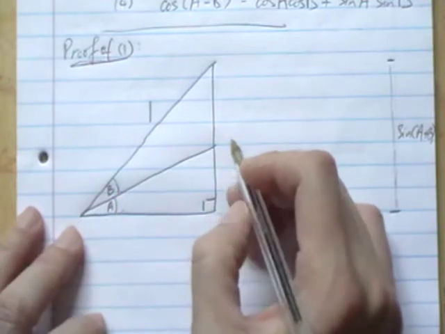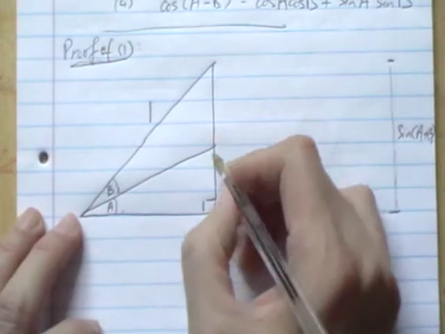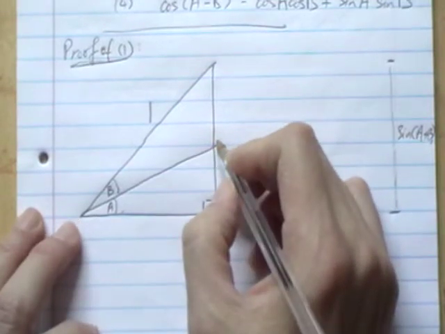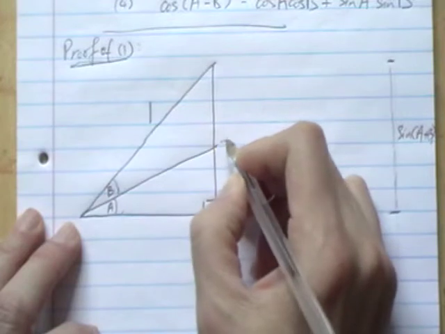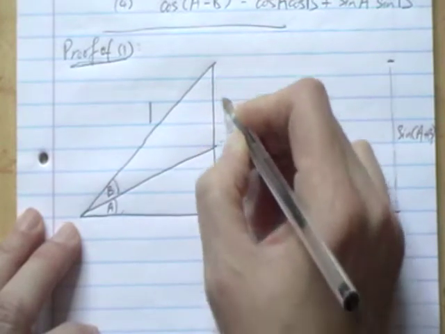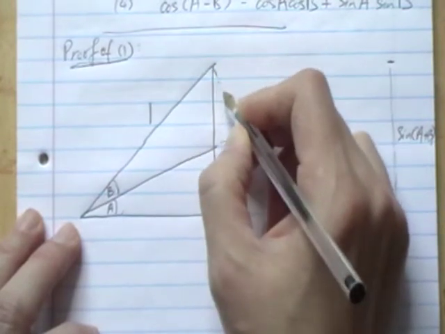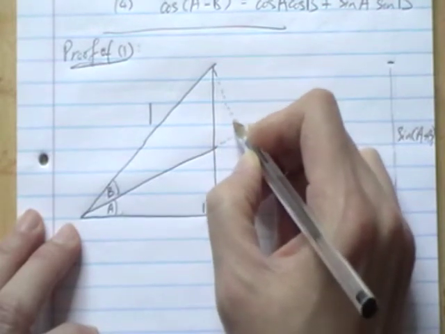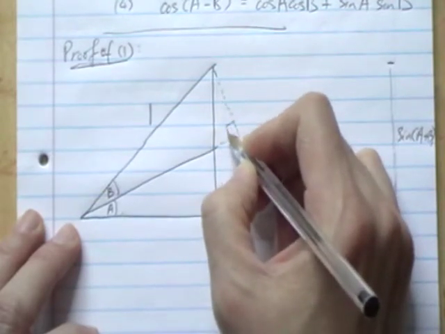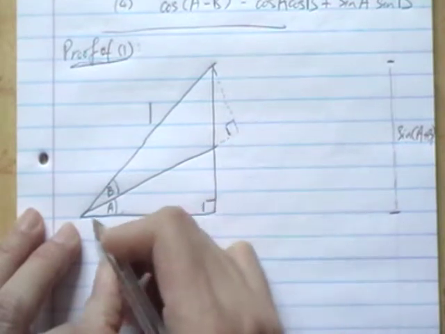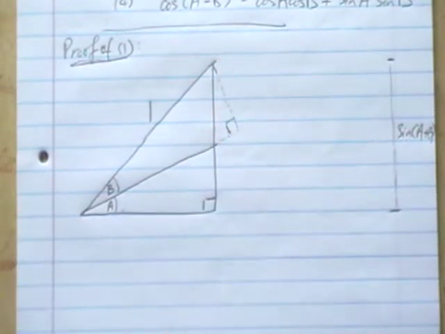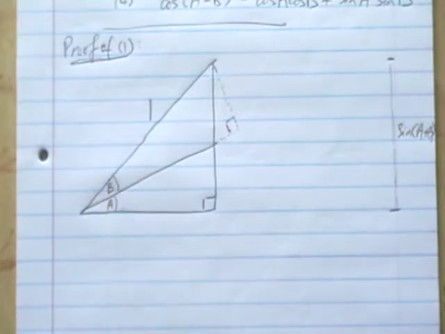So this means that my right-angled triangle has to be formed by extending this line and drawing a perpendicular like that. So this gives me a new right-angled triangle with angle B.